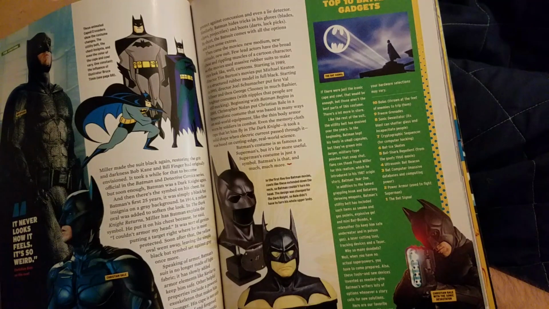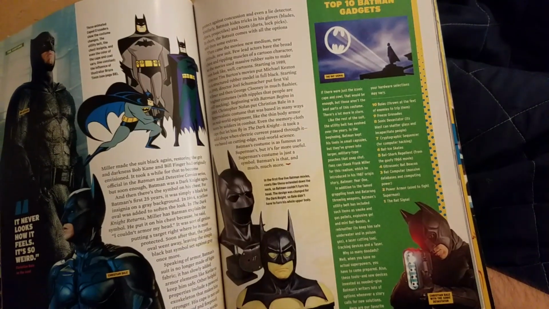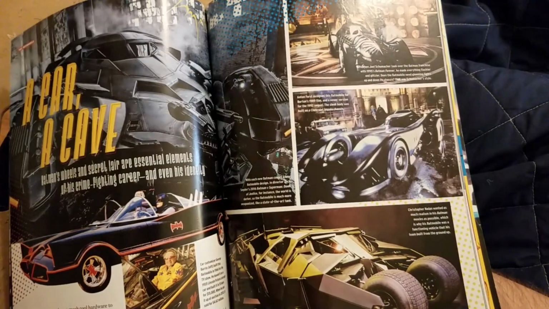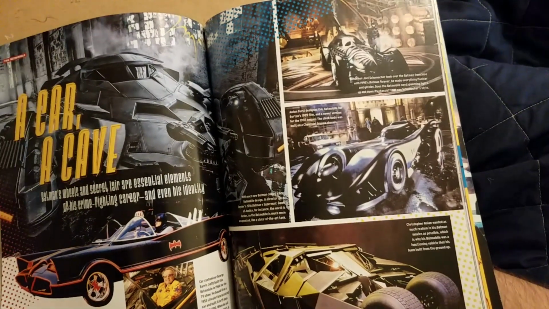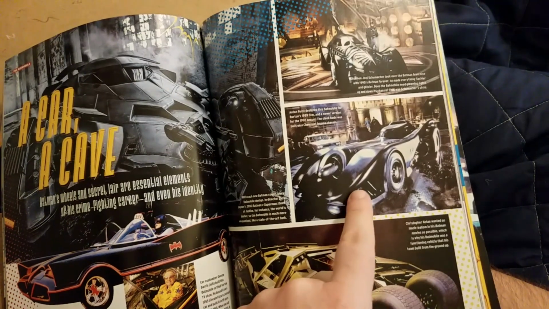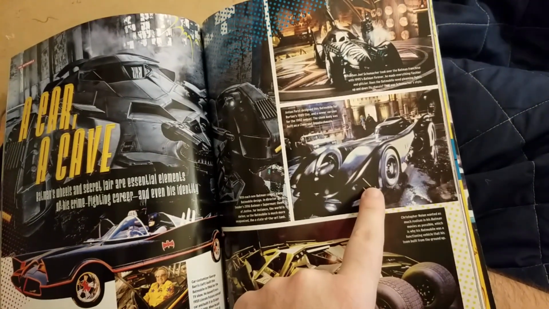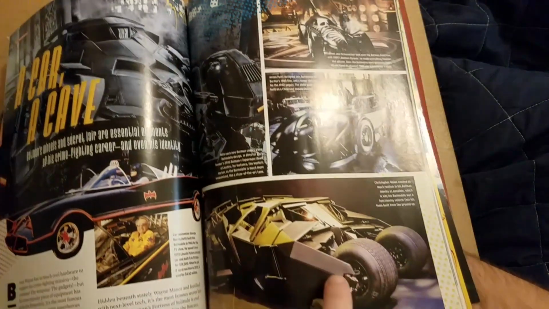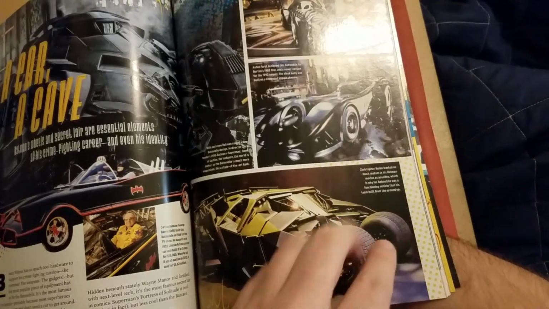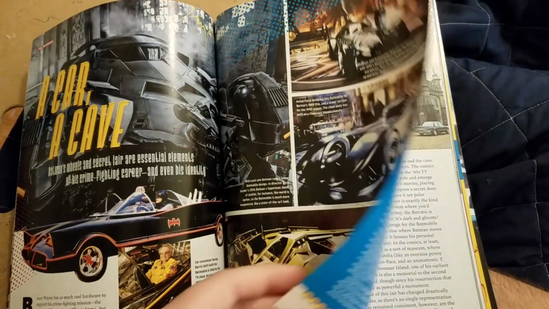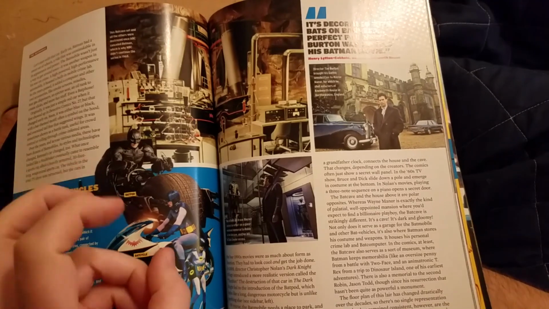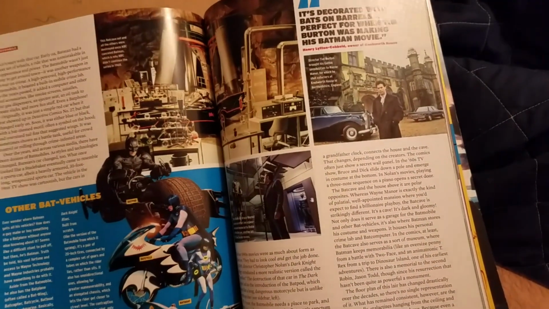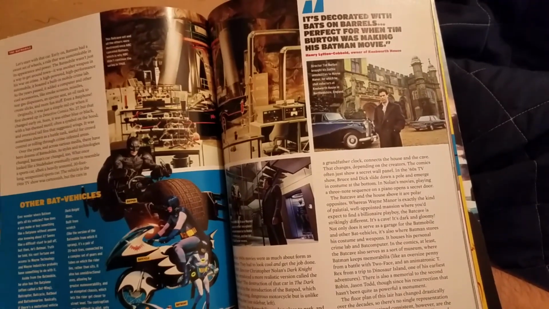Different cowls here. You see the Batmobiles. I would say, Tim Burton one ranks number 1, and then this one's number 2. I'm not crazy about the military vehicle type of stuff for him. It's cool and it makes it grounded and realistic, but I like the style of the actual bat look on the vehicle.